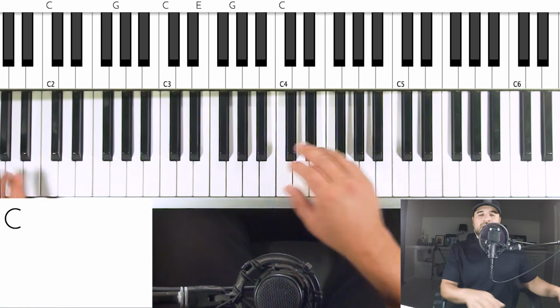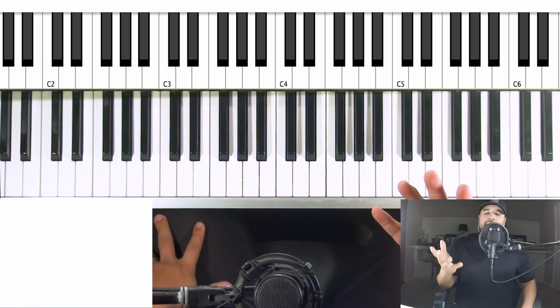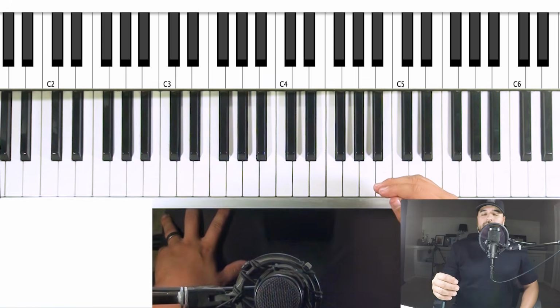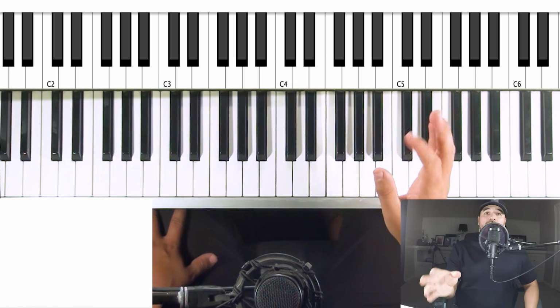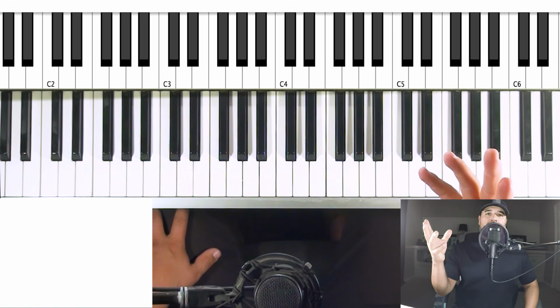Okay, so now that is how I would curate my songs and make my chord piano sound interesting, just thinking about these two frameworks.